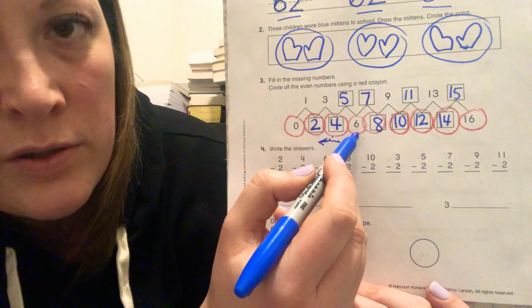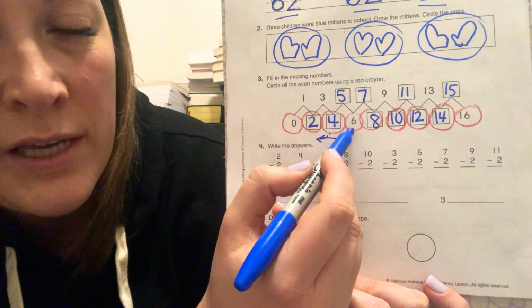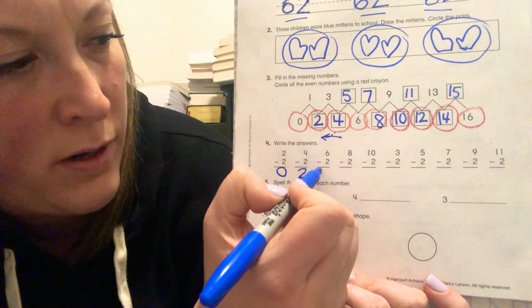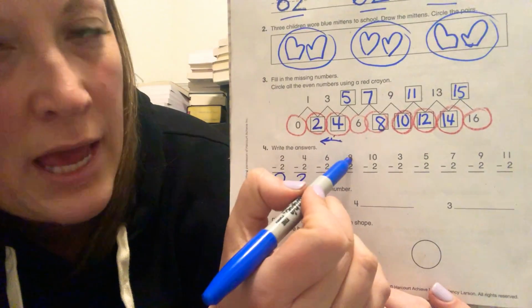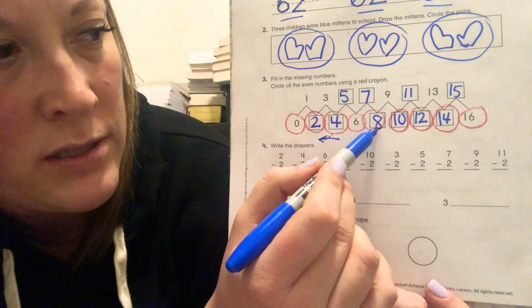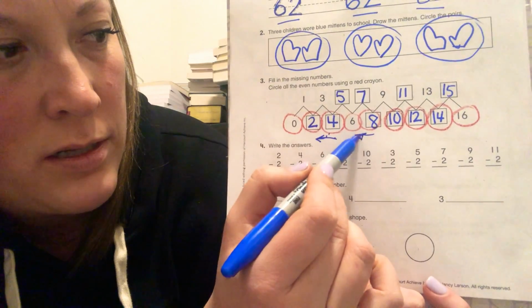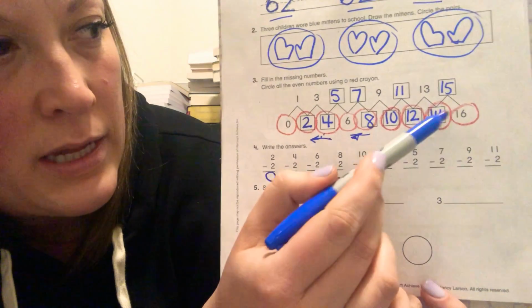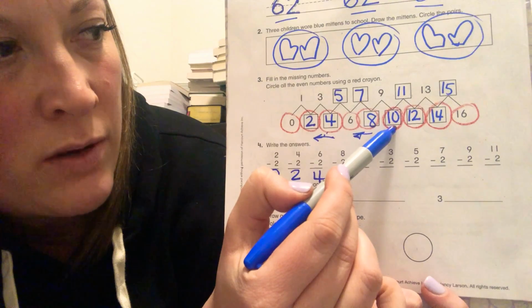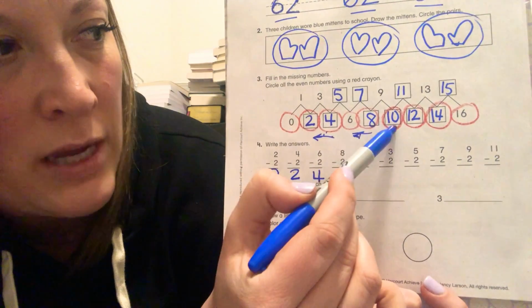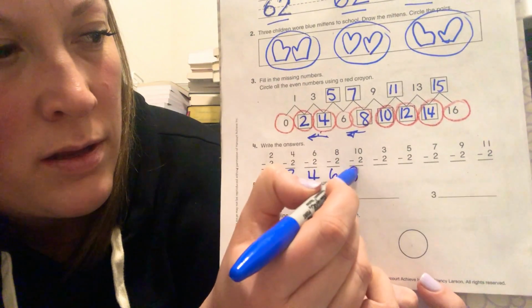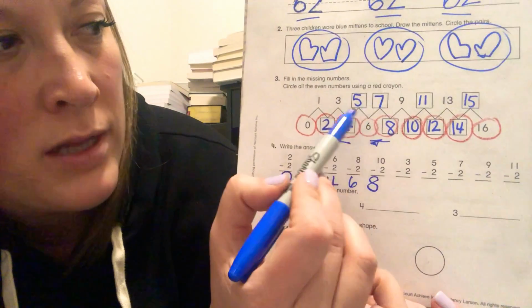6 minus 2 equals, go to the even number before it, 4. 8 minus 2 equals, here's the 8. You're going to the even number before it, 6. 10 minus 2 equals 8. See how I'm just skipping to the one before it? Okay, now we're going up to the odds.